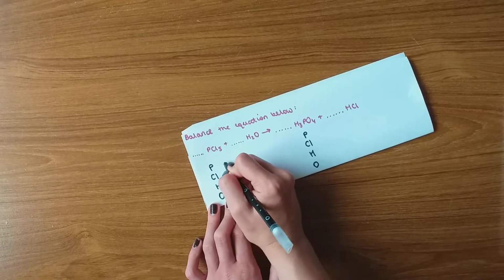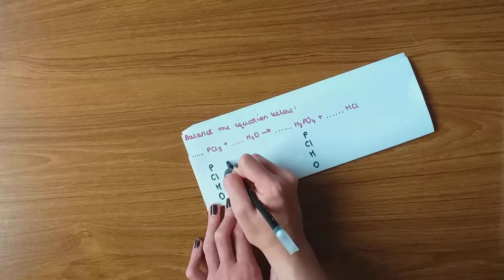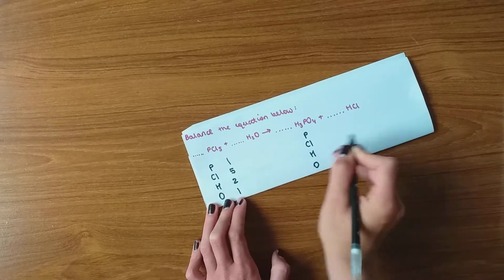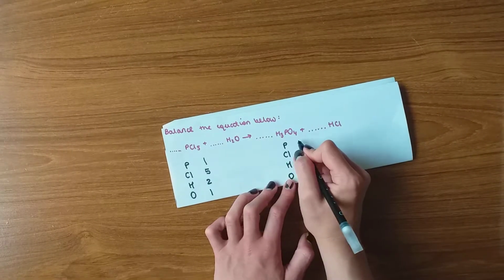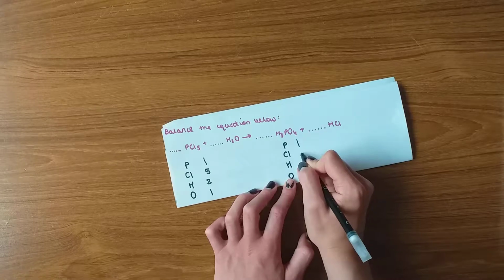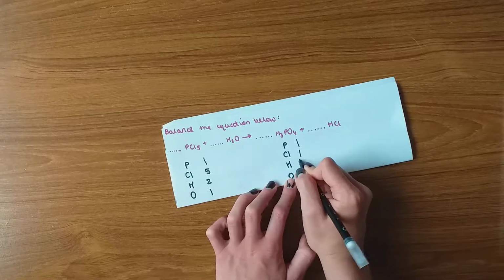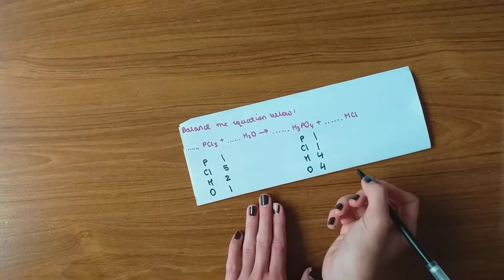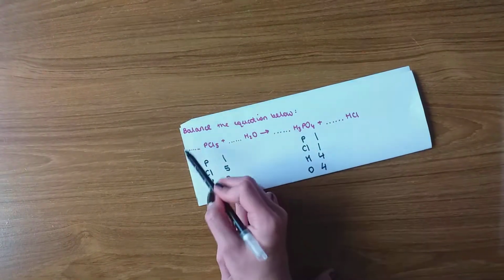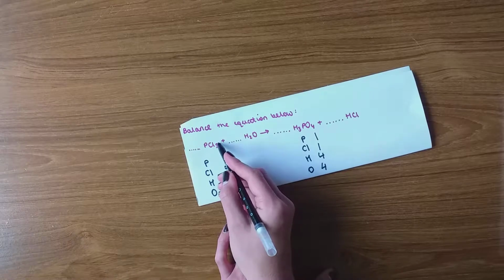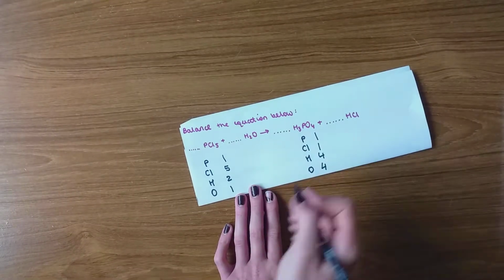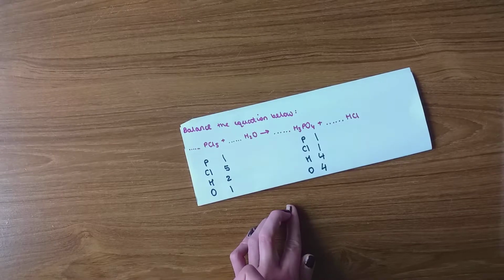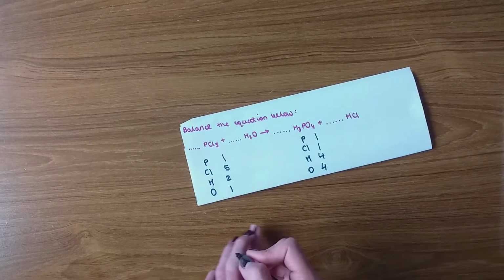Then you count how many there are. So 1, 5, 2, 1. And then we've got 1, 1, 4, and 4. Of course, you can only put the big numbers in front. You can't just change these small numbers or add them whatever you want, because that would change the structure of the substance and the equation would not be right anymore.